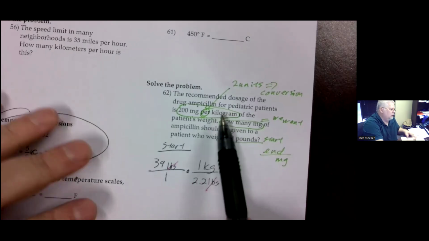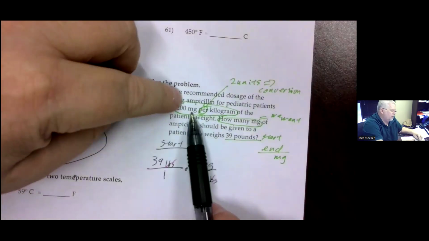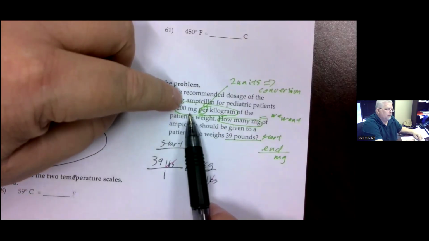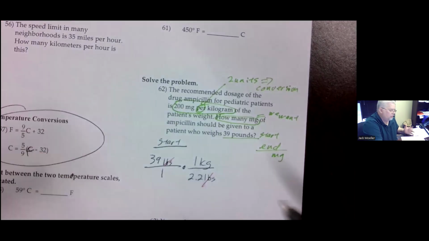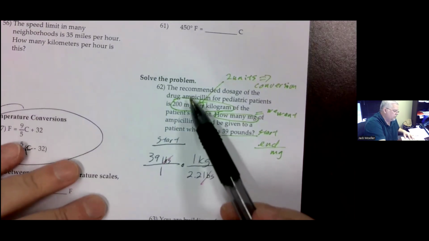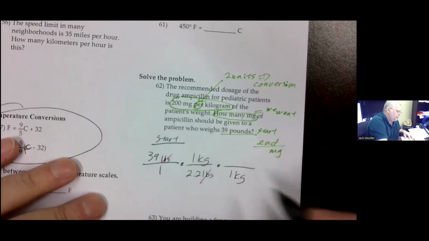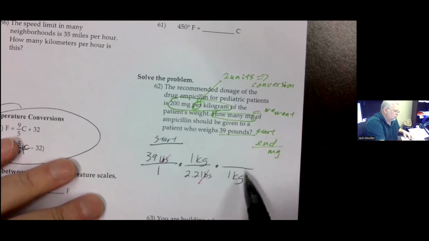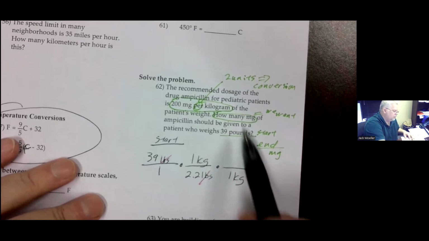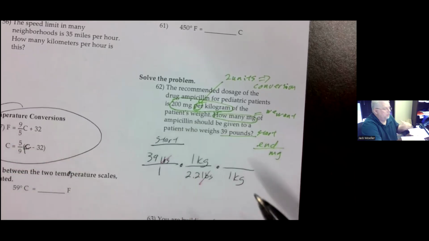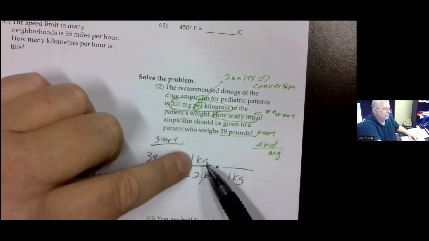There's a bigger picture. So that's 200 milligrams of medicine, not 200 milligrams of weight. And it's important because now we need to go from kilograms to milligrams. So for 1 kilogram, we don't want to go to grams and then to milligrams, because we're not converting kilograms of weight to milligrams of weight.